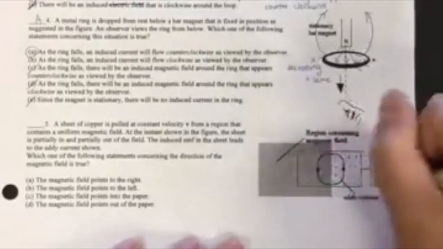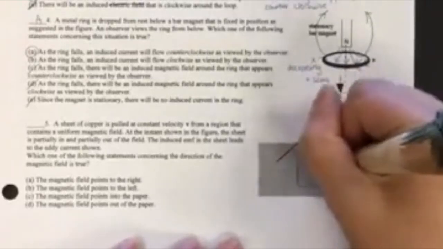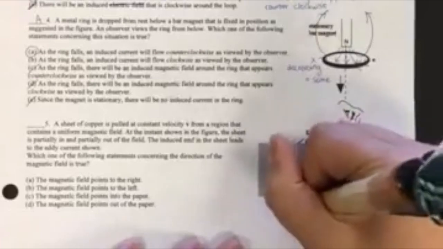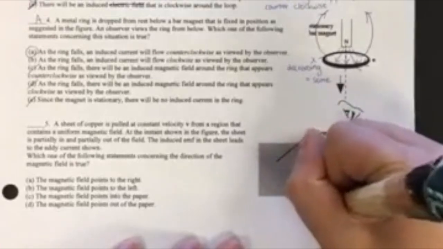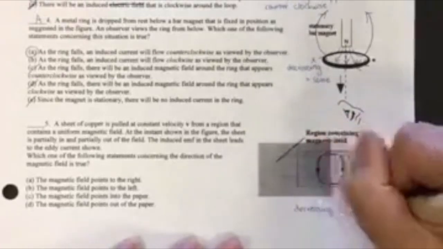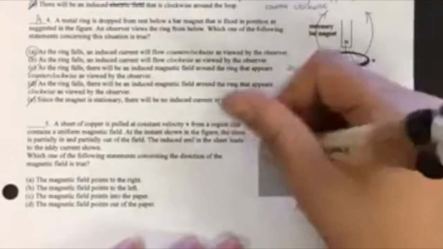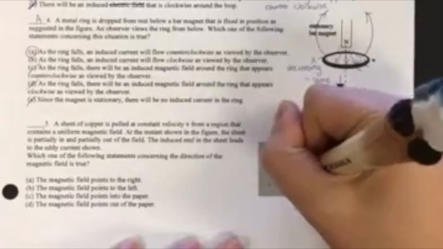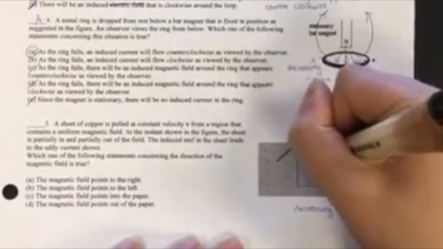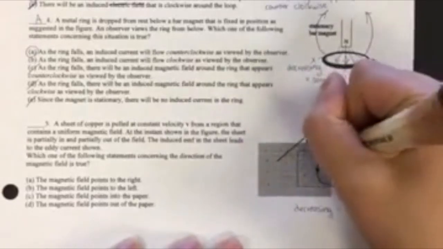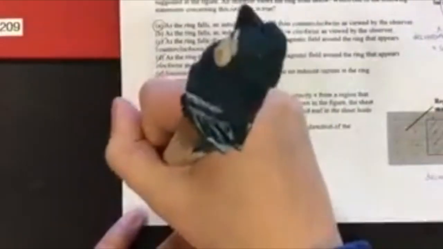But since this was decreasing area, as this goes, the area that's enclosed in this loop gets smaller and smaller and smaller. Decreasing area meant that this induced field must be in the same direction as the original field, meaning this must also be dots. So the original magnetic field in all of this area must have been directed out of the paper. D.